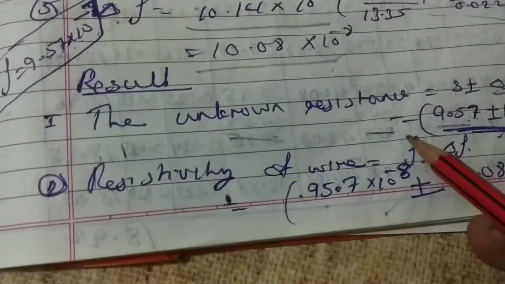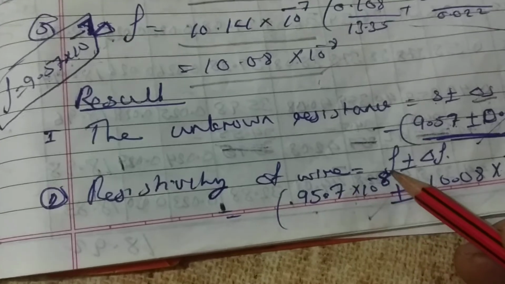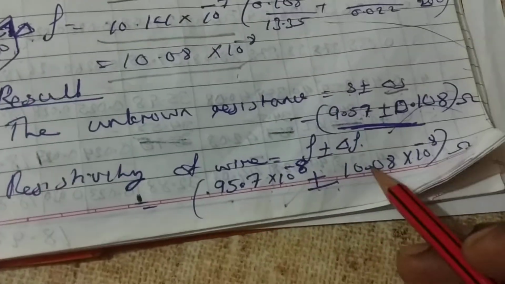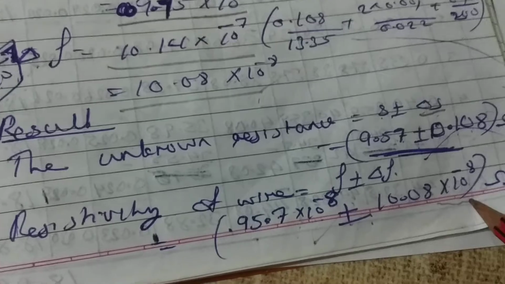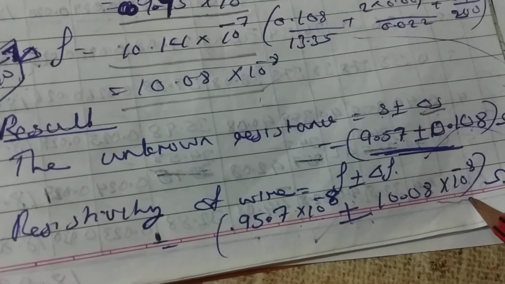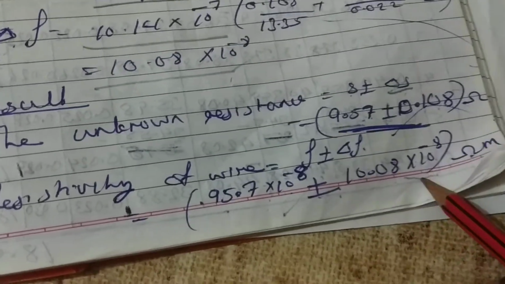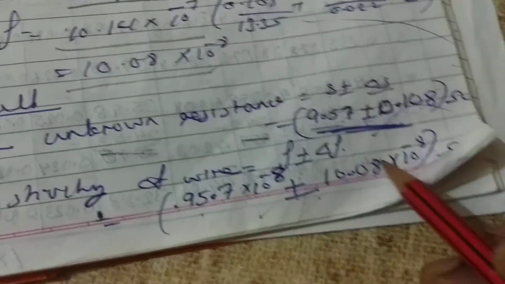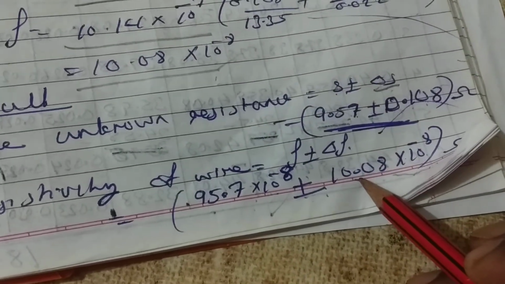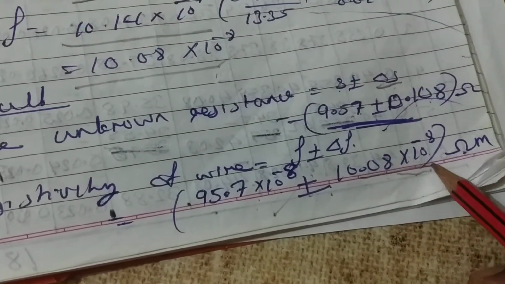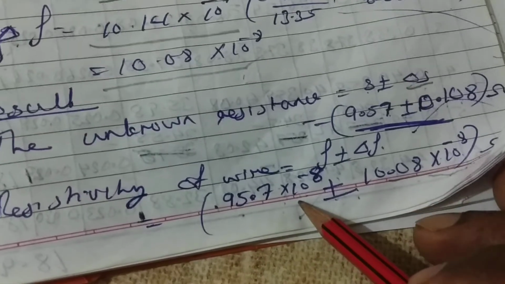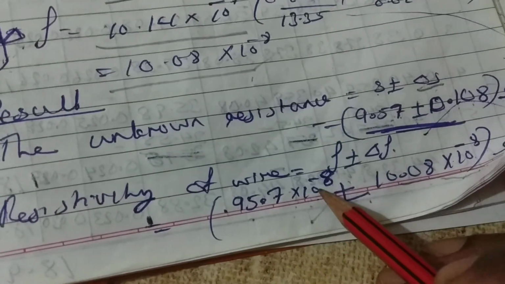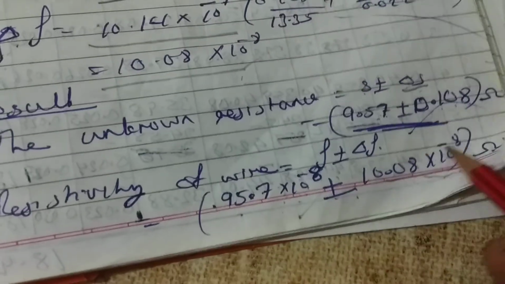We can write it in the form of 95.7 into 10 raised to minus 8 plus or minus the maximum value of the error in the resistivity, that is delta rho, which is coming as 10.08 into 10 raised to minus 8 ohm meter. Here the error in the resistivity delta rho is in the order of 10 raised to minus 8. That is why we have converted rho also to the order of 10 raised to minus 8. These are the 2 results.